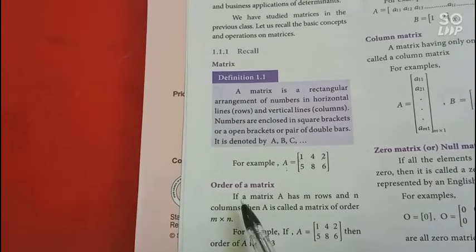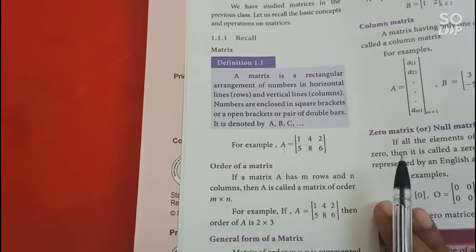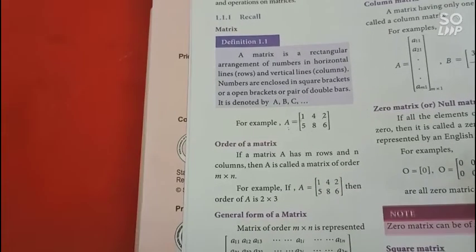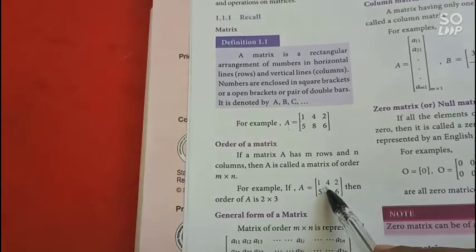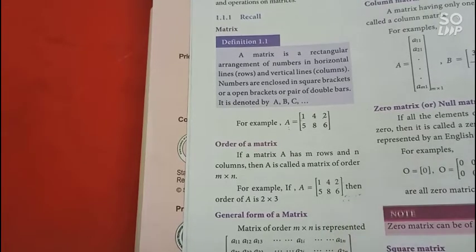Then the next one is order of a matrix. What do you mean by order of a matrix? That also I taught you before. If a matrix has m rows and n columns, then A is called a matrix of order m cross n. Here one example is given. So how will you find the order of a matrix? How many rows are there? 2 rows and 3 columns. So I said the number of rows as m and the number of columns as n. So 2 into 3.